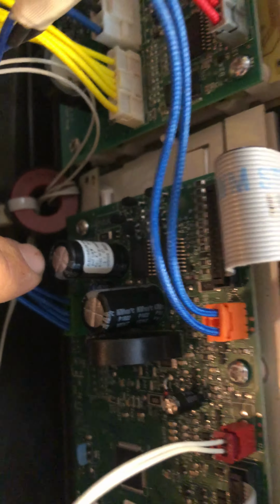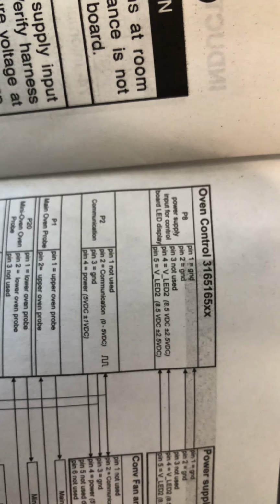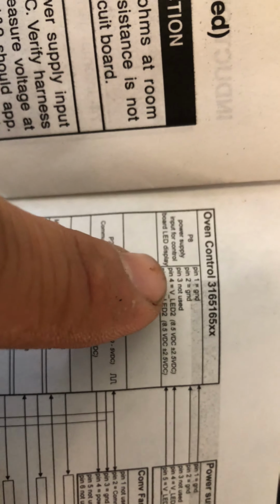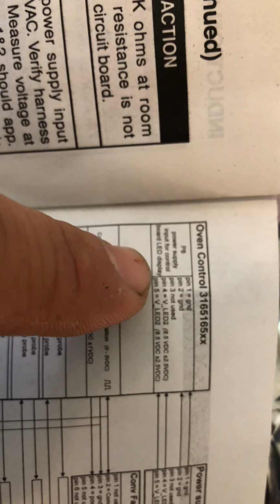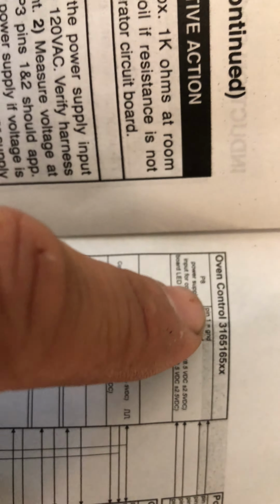You want to turn off the breaker and disconnect this wire. You're checking between pin 1 or pin 2, and you're checking pin 4 and 5. You choose any of those pins. You will check ground. For example, we've got pin 1 and 2.